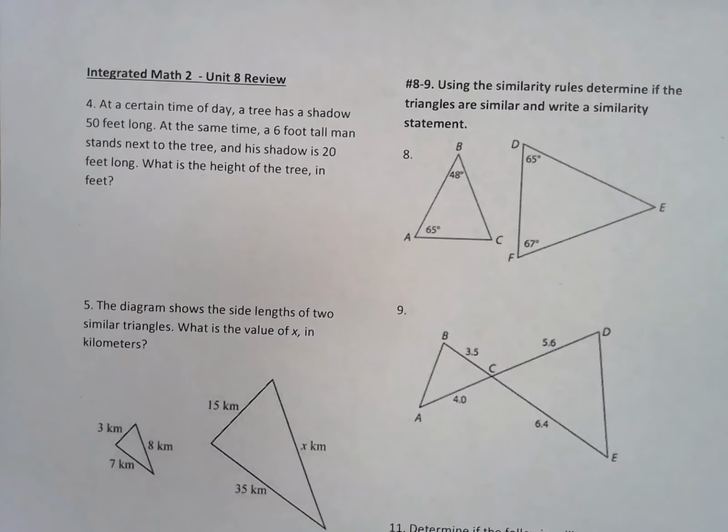At a certain time of day, a tree has a shadow 50 feet long. At the same time, a 6-foot tall man stands next to the tree. His shadow is 20 feet long. What is the height of the tree in feet?